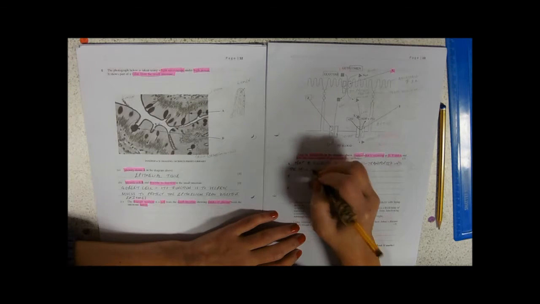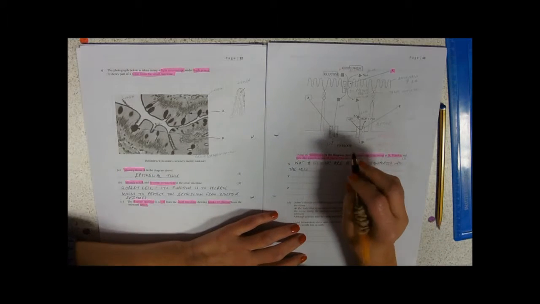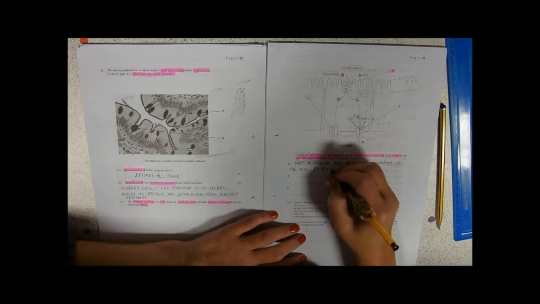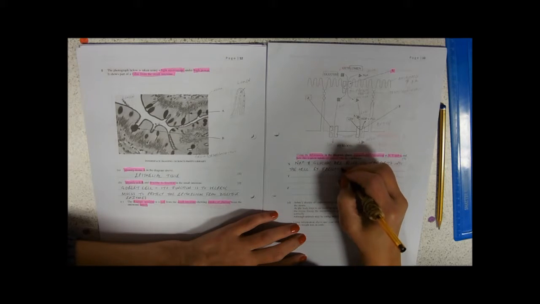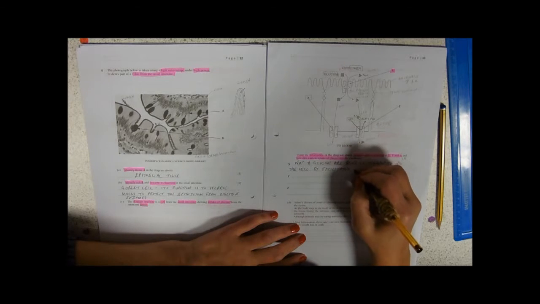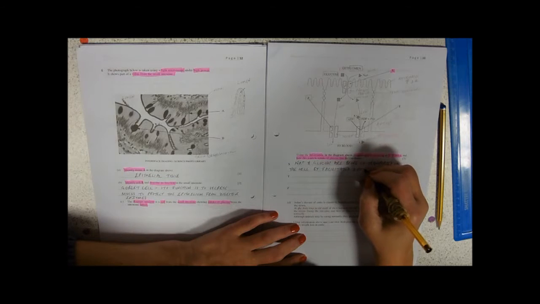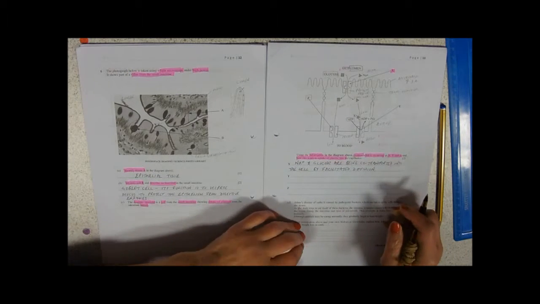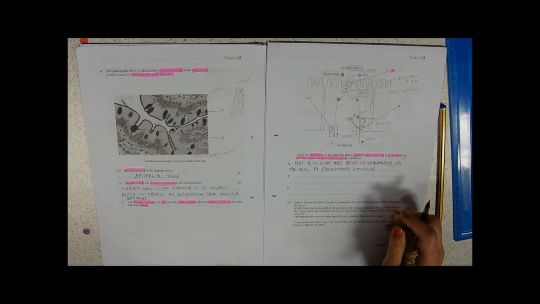No energy, so no energy and a protein carrier means it's going by facilitated diffusion. So that all looks good.